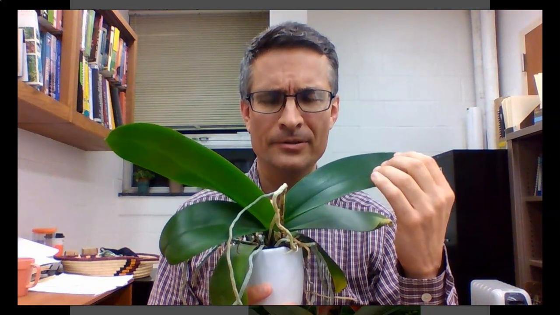hang on to water. So if you've ever felt an orchid leaf, it's not a papery leaf like we might have for a maple or beech or something like that, tree around here. It's really thick, and that's to start hanging on to a lot of water. But of course, the other thing that it does to hang on to a lot of water is it's got this CAM pathway in which it only opens the stomata at night, not during the day.